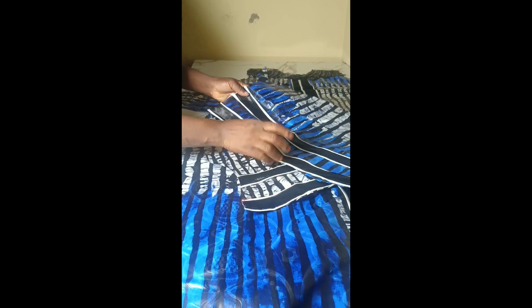So just use your bias tape to decorate this, to add some designs to it. You can leave it plain as black the way it is at the center without the bias, or just to make it look more beautiful, and it came out really fine.